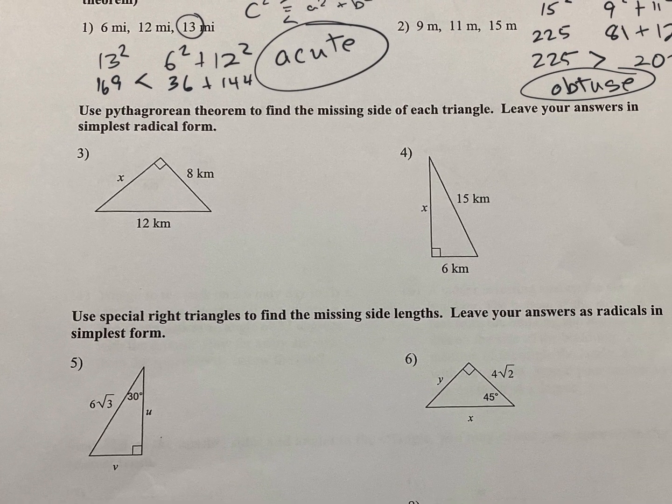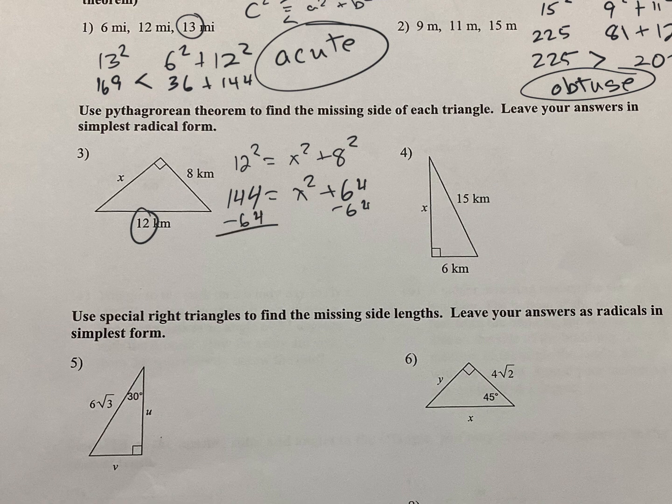Pythagorean theorem again. Find the missing side length. So identify your hypotenuse. There's my hypotenuse. So we have 12 squared equals x squared plus 8 squared. And now we just solve for x. 144, and we subtract the 64. So that's 80 equals x squared. And then you take the square root. Leave your answers in simplest radical form. Simplest and exact means do not touch your calculator.